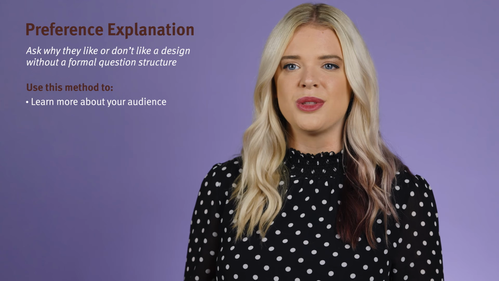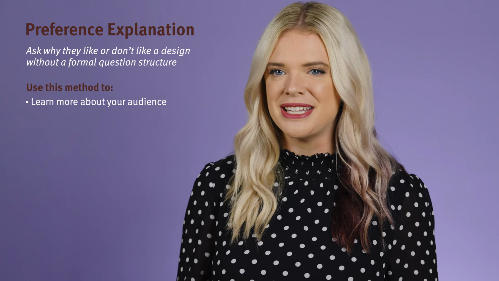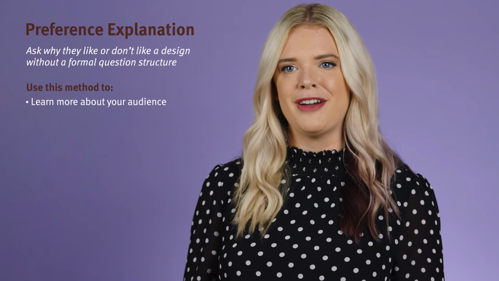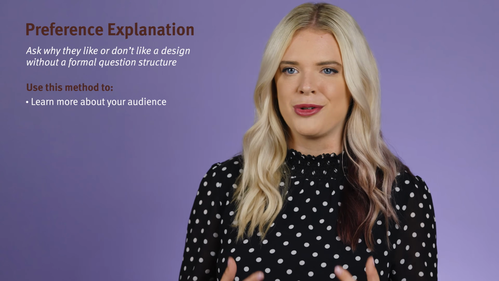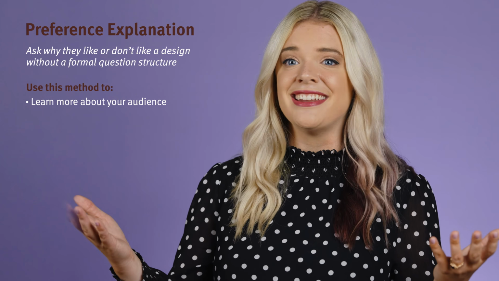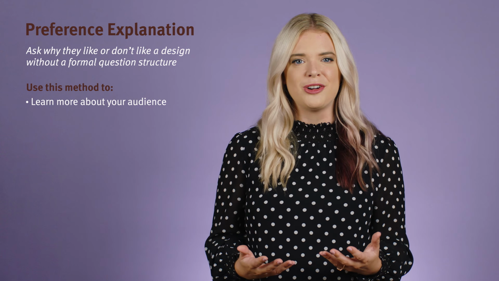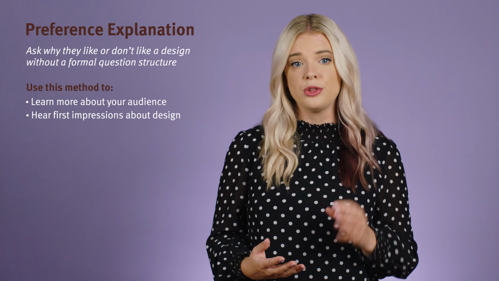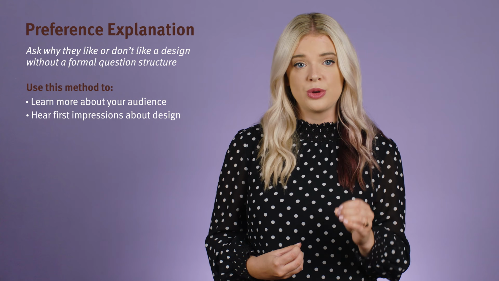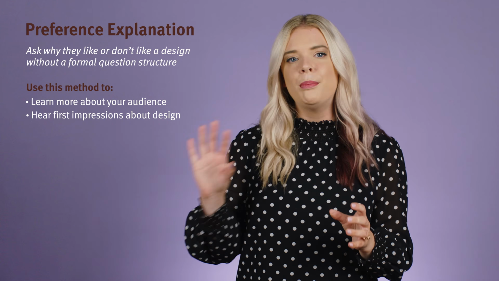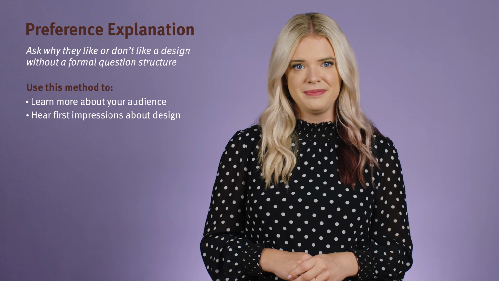It's great to use with highly motivated and articulate participants, but it could backfire if you end up with vague or unhelpful responses such as, "It's nice." This method is best suited for early iterations of a design, where you're looking for those initial reactions and descriptions of the style without bias from the questions being asked.